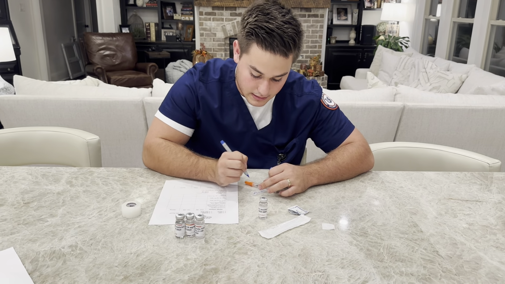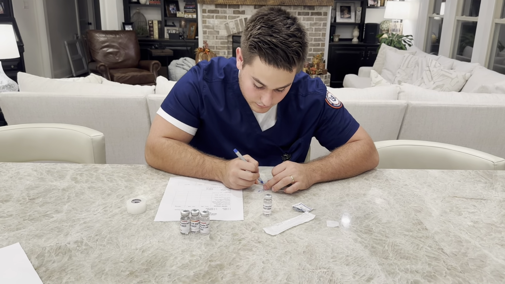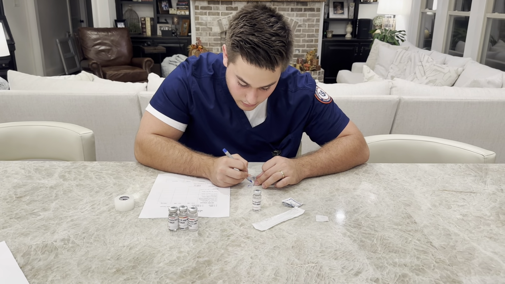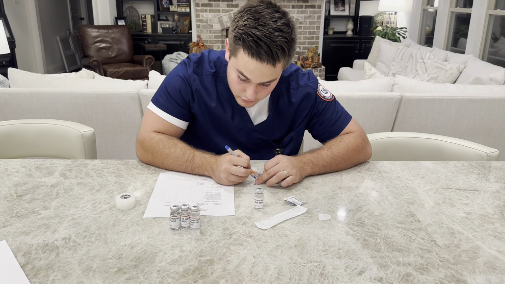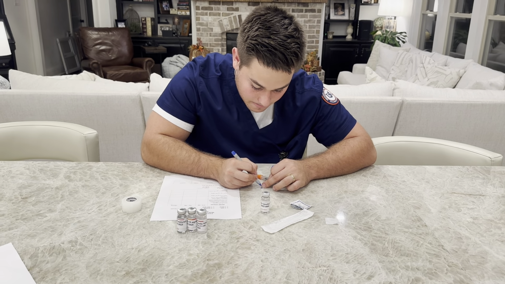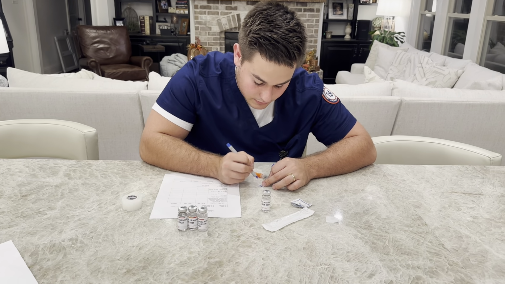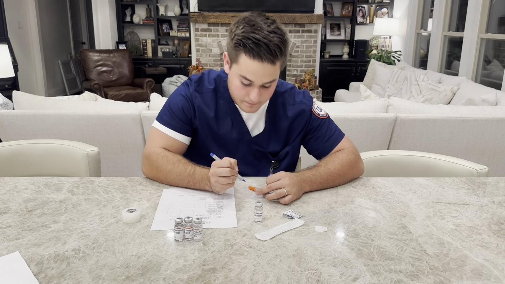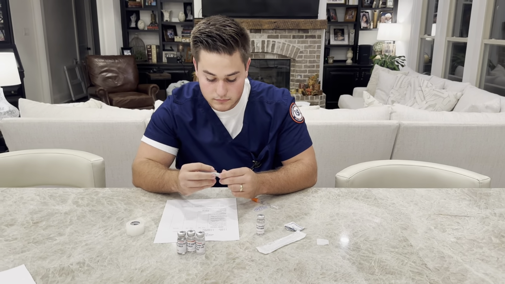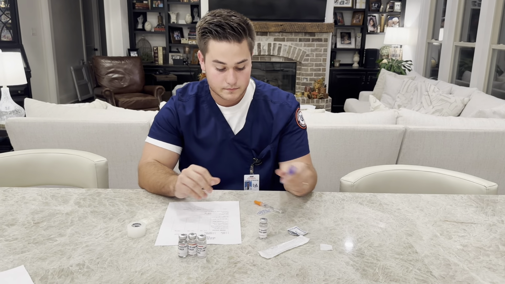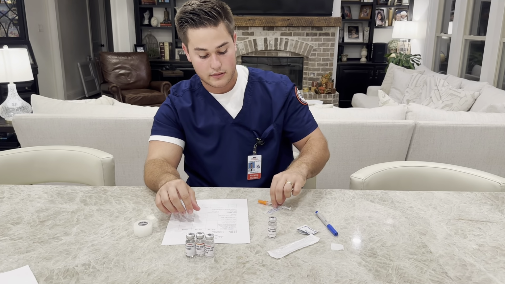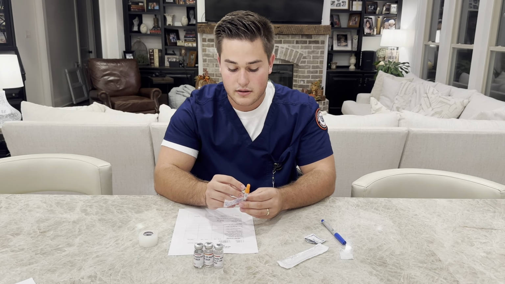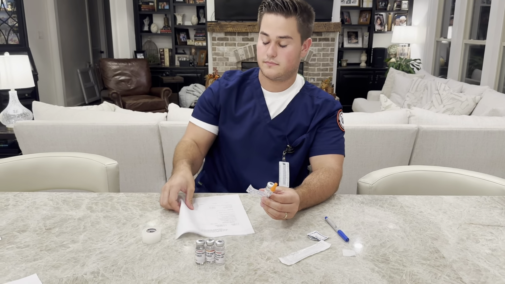The drug that is being injected, which is Novolin R U100 insulin. And I'm going to administer 10 units, so I'll write that 10 units down. And now I will take my vial and my syringe and my MAR to the patient's room.